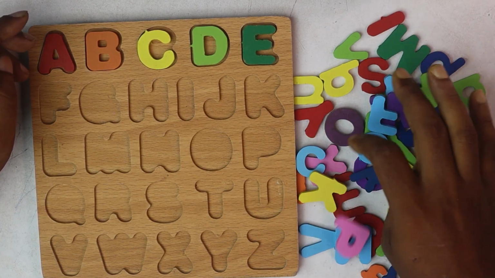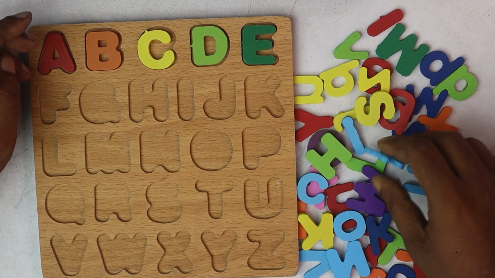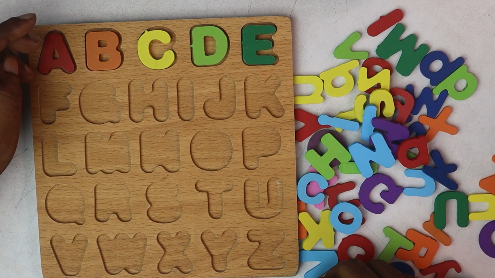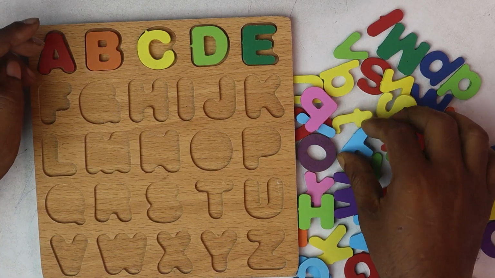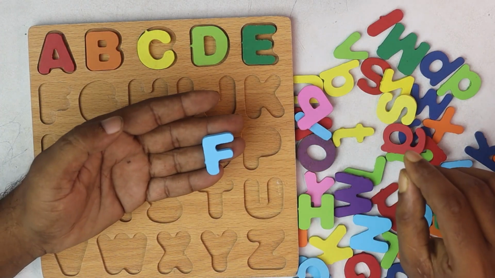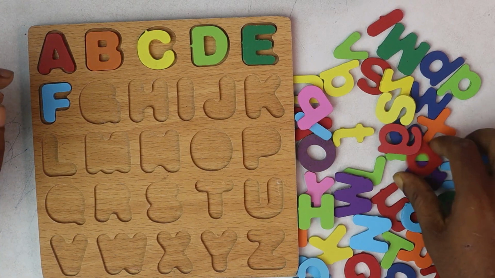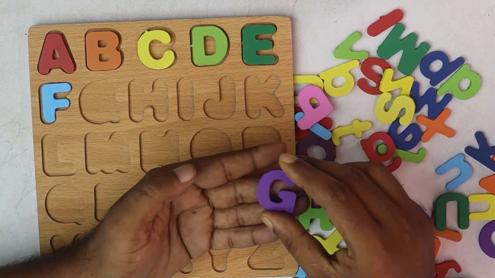Can you see F? Where is F? I can't see. Can you see? Here is F. F. Now find out G. This is G.